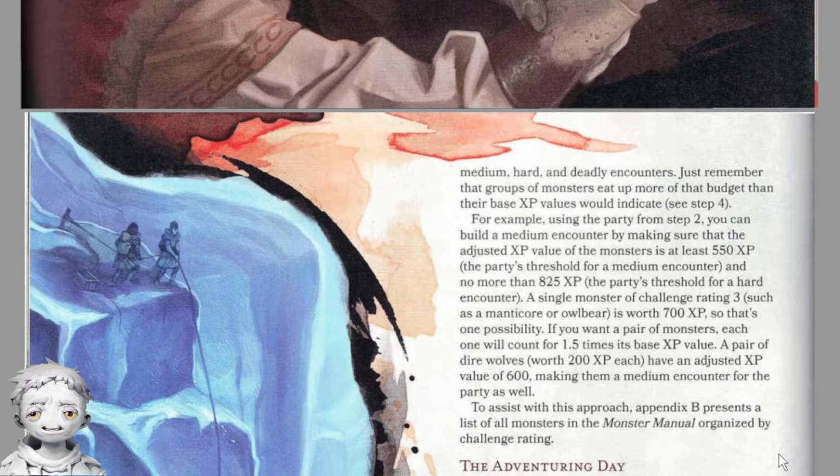For example, using a party from step 2. Couldn't they have used the party that has uniform levels? For the love of God. For example, using the party from step 2, you can build a medium encounter by making sure that the adjusted XP value of the monsters is at least 550 XP, the party's threshold for a medium encounter, and no more than 825, the party's threshold for a hard encounter.